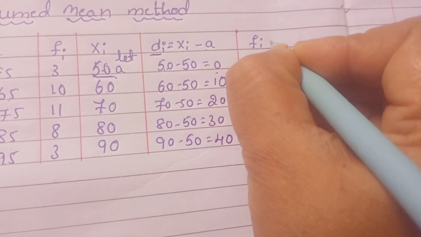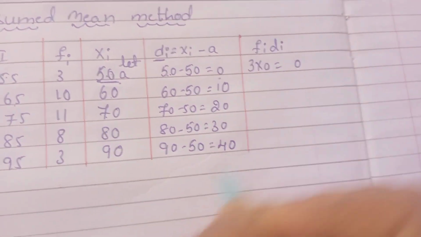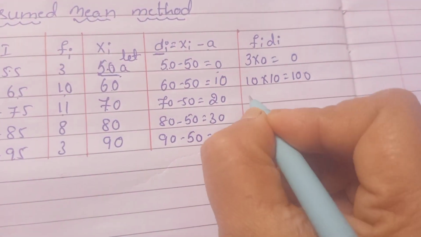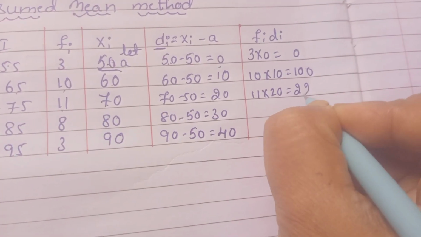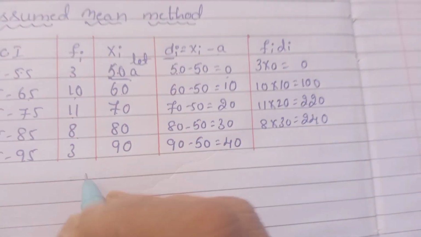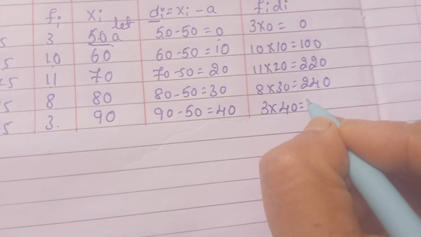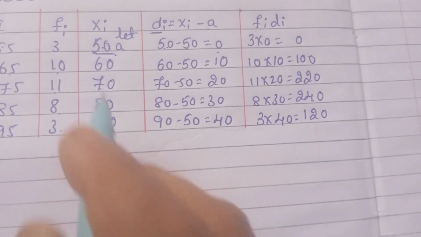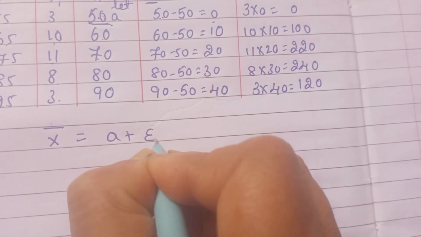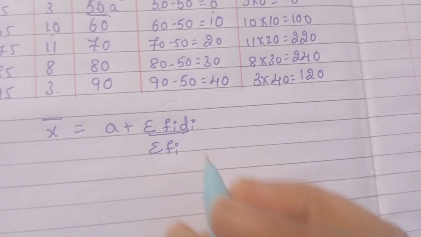Next step is fi di. 3 into 0, 0. 10 into 10, 100. 11 into 20, 220. 8 into 30, 240. 3 into 40, 120.